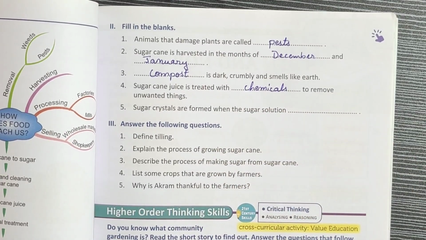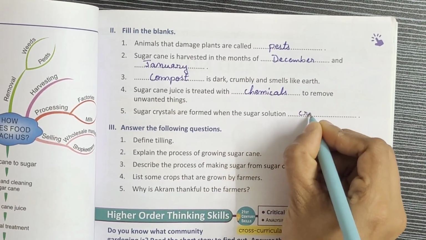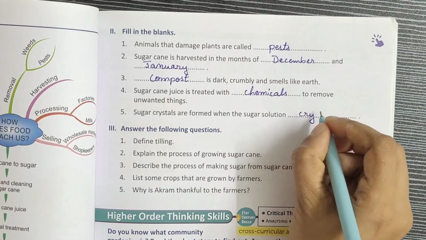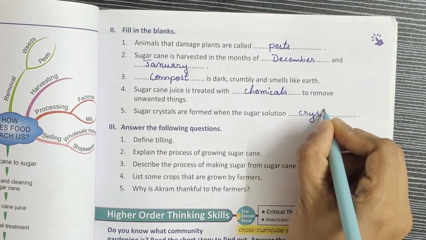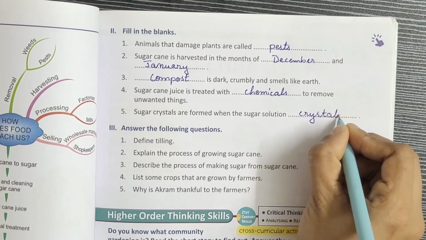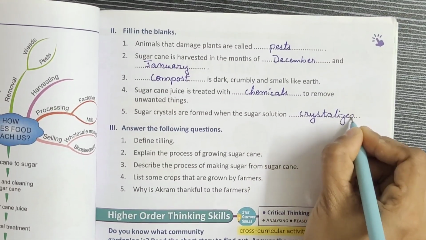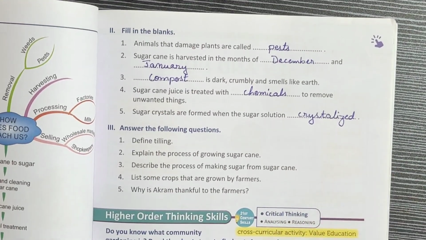Sugar crystals are formed when the sugar solution crystallized. Understood?